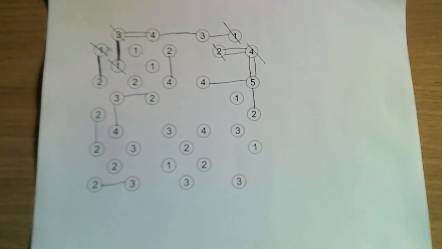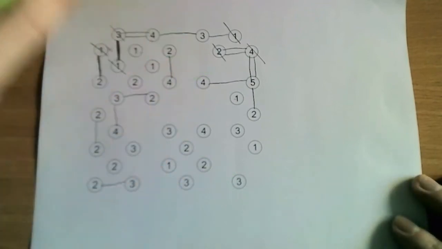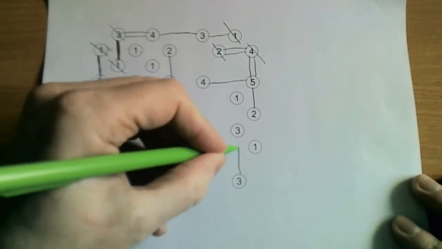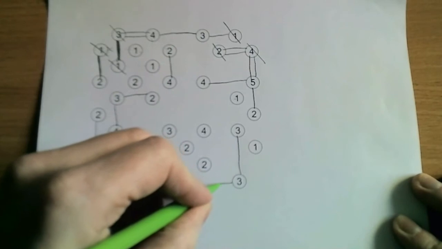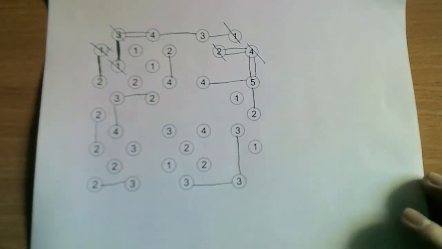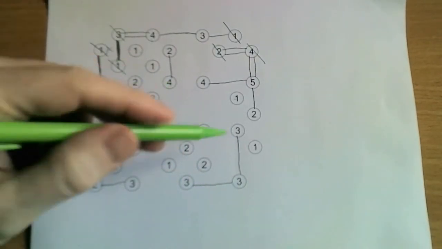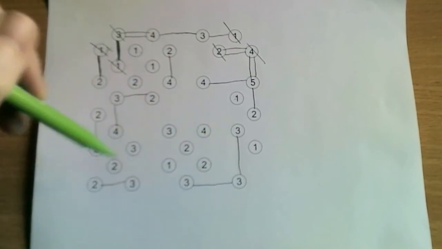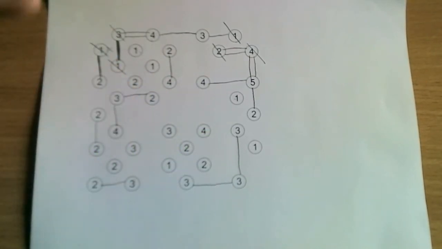Paper's moving. Okay, so let's have a look at this 3 here. It must have at least 1 going up and 1 coming across. It's quite common in the early stages of a bridge solve that you just mark in some lines, but you can't fully place others.